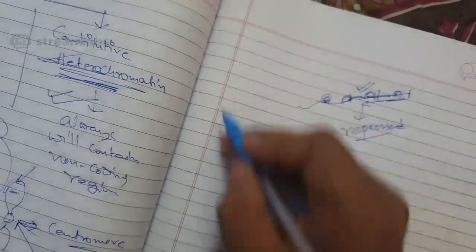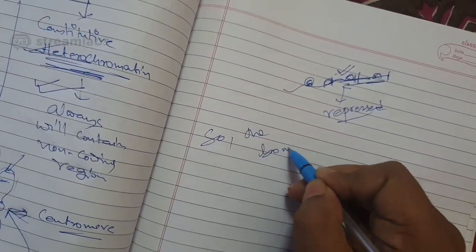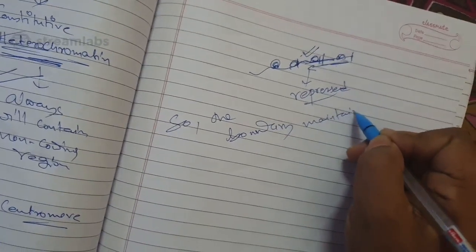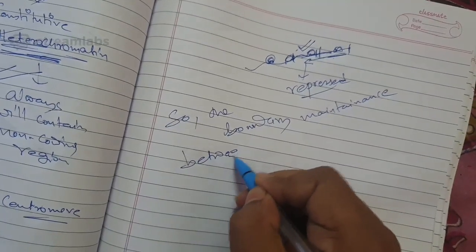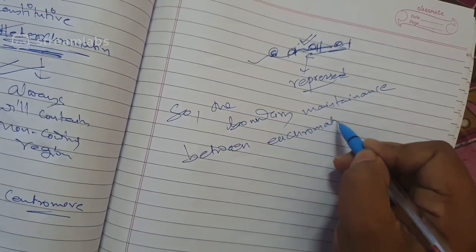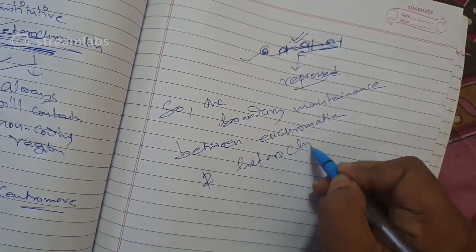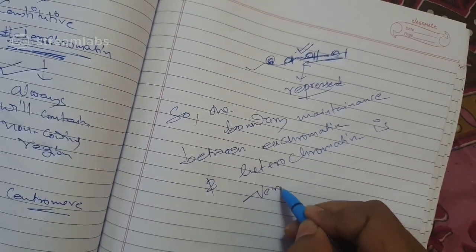So the boundary maintenance between euchromatin and heterochromatin is very, very necessary.